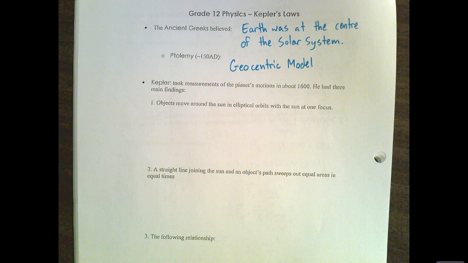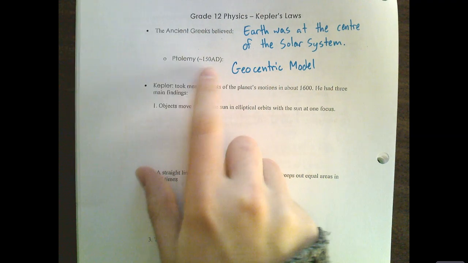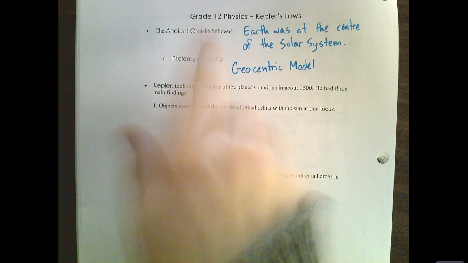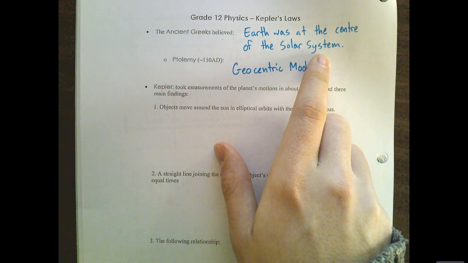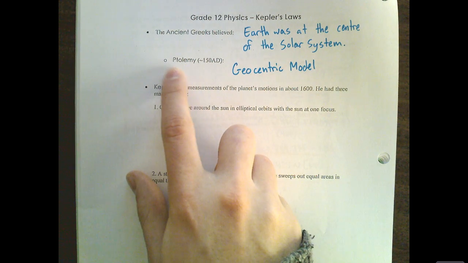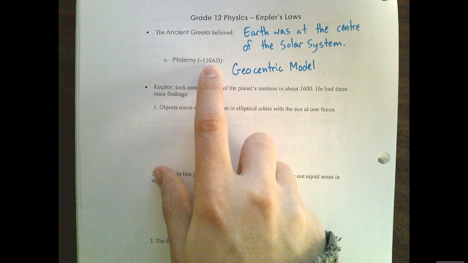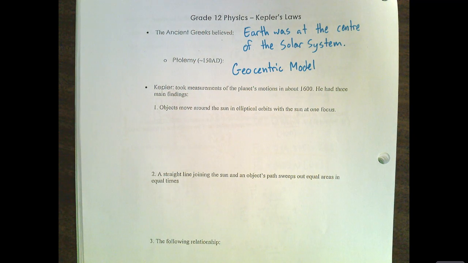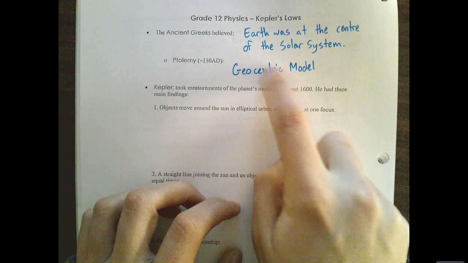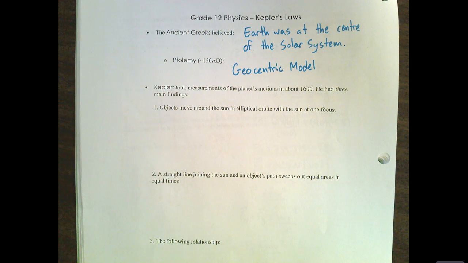Do a little bit of history here to start. We'll talk about something called the geocentric model. The geocentric model was something that was believed by the ancient Greeks. They always thought that the Earth was at the center of the solar system. But this gentleman, Ptolemy, around 150 AD, came up with a model for it. And it was called the geocentric model. Geo meaning Earth, centric meaning at the center. And the idea was that the Earth was at the center of the solar system.